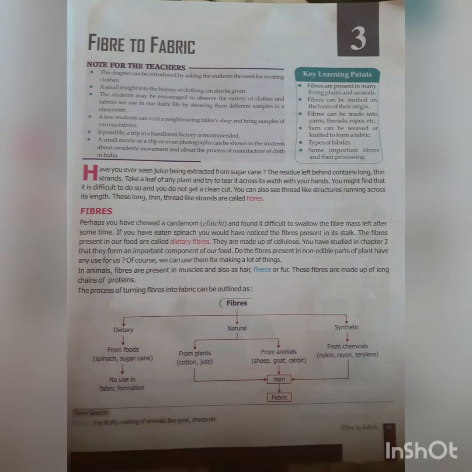After some time it becomes very difficult to swallow the minor remaining part, because after we have eaten most of the cardamom, only a thin thread-like structure is left, which is very difficult to swallow. So this thread-like structure of cardamom is known as fiber, okay.